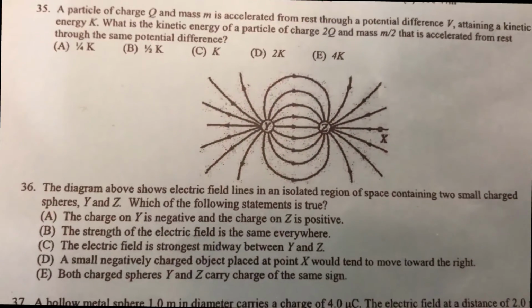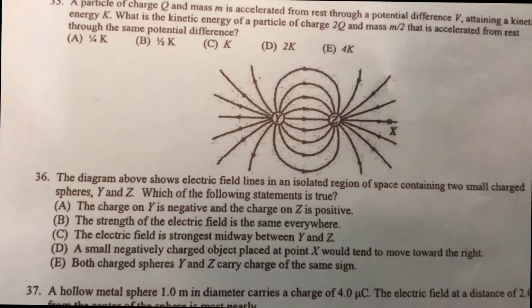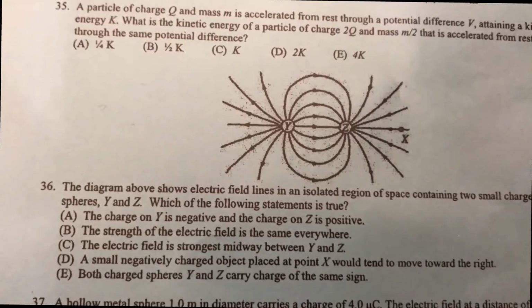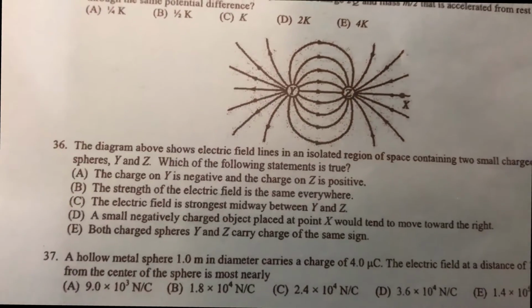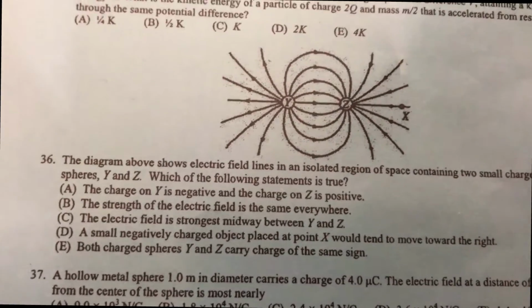A small negative charged object placed at X would tend to move to the right, because Z is negative and X is negative, so they would push it away from each other.